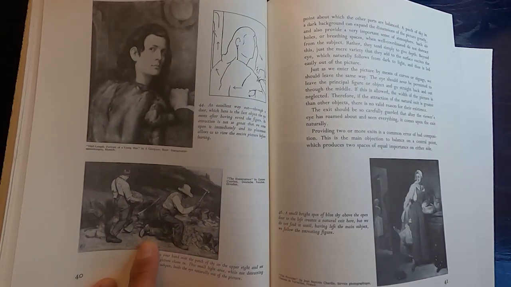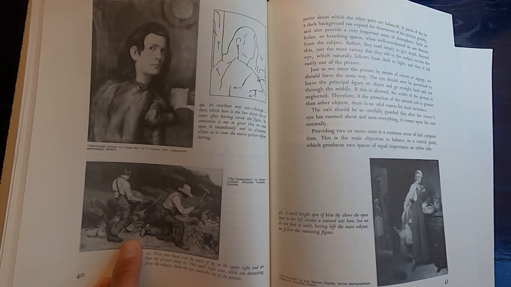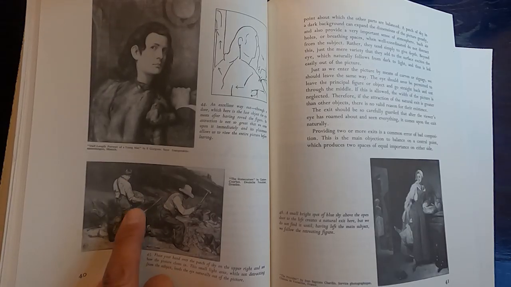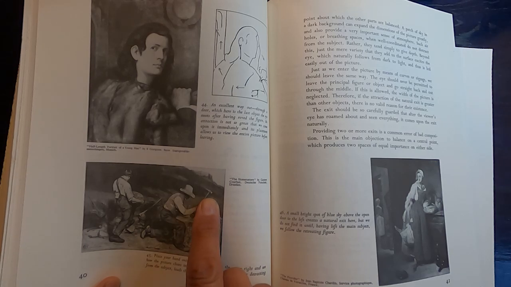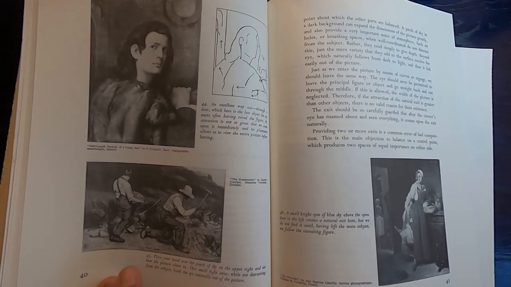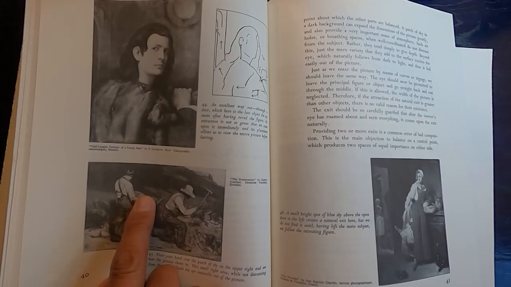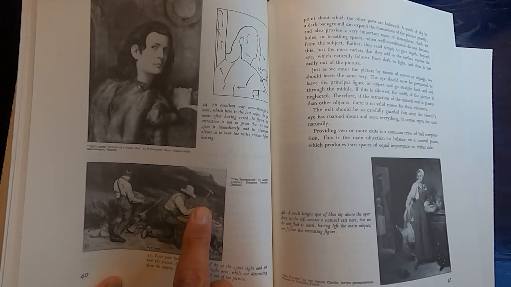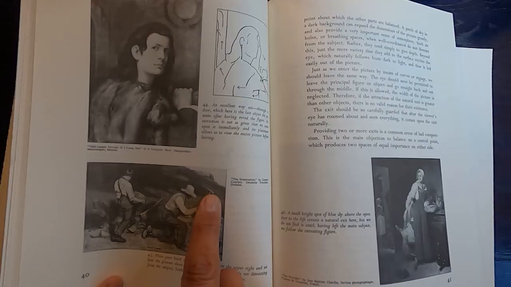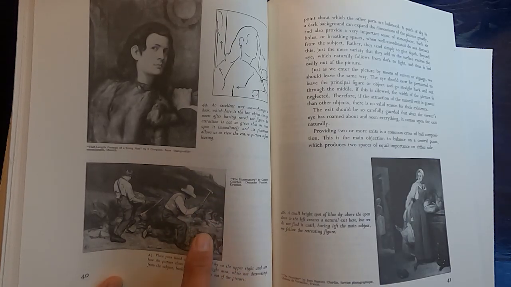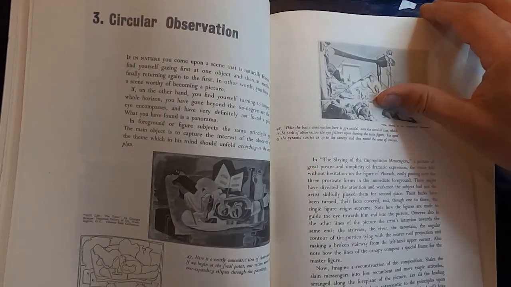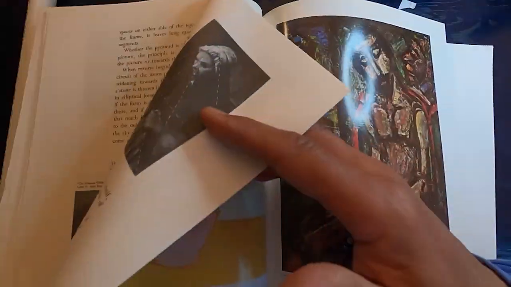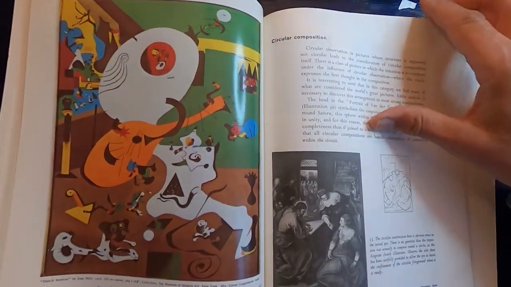In this case, there's the Stonecutters by Courbet, and you have one guy holding what looks to be a container that's got rocks in it, and another guy swinging a hammer to smash rocks. Your eye will start here and move across like this. And that's a perfect line to this guy swinging, and you know that that hammer's coming down this way. This is about moving your eye in circles around the painting. Then there's some color examples here. A really great book.